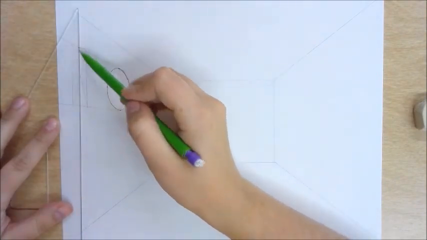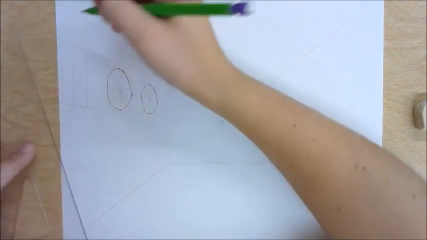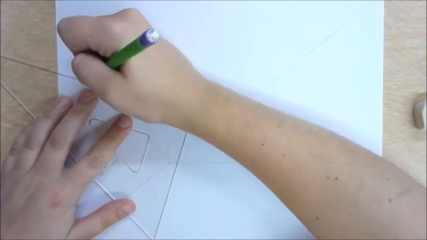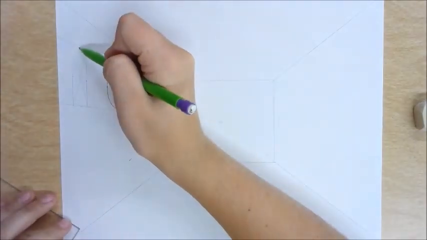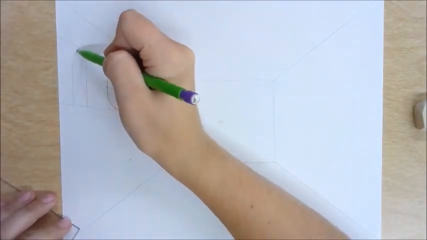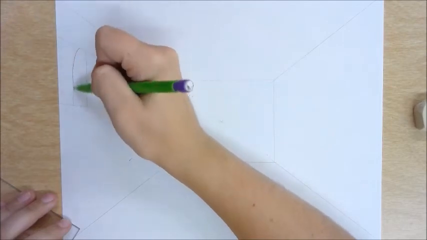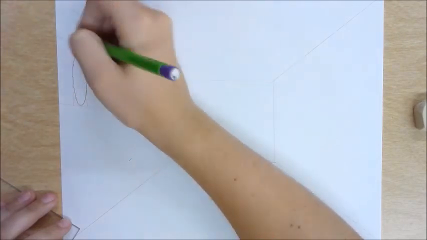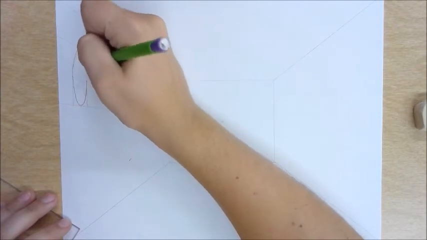Here's my mark, and I'll get the halfway mark. So I'm going to be connecting this, and this is going to be a much sharper circle. Do you notice the big difference between these two?